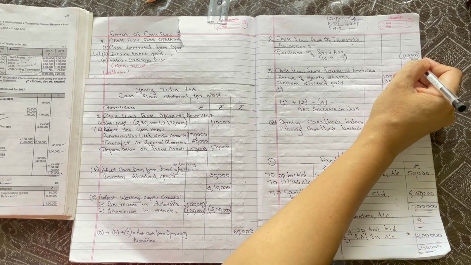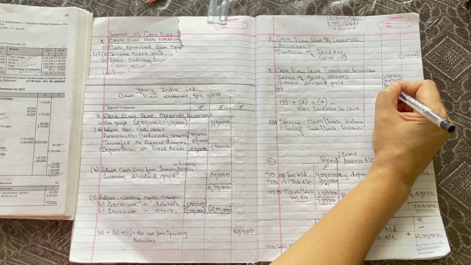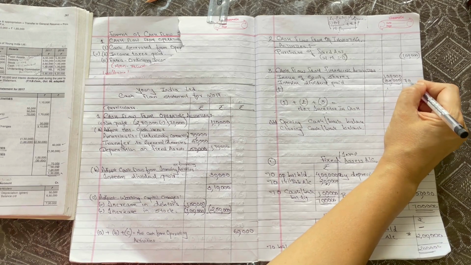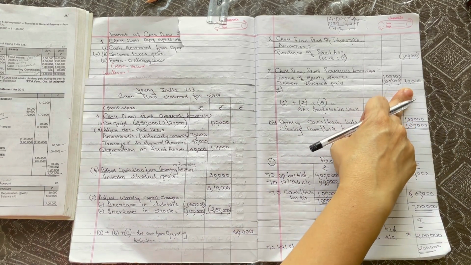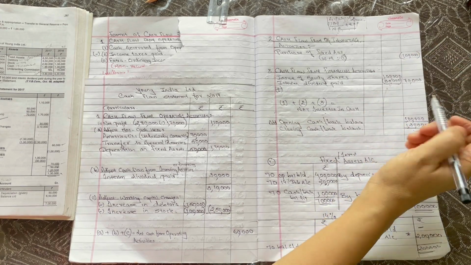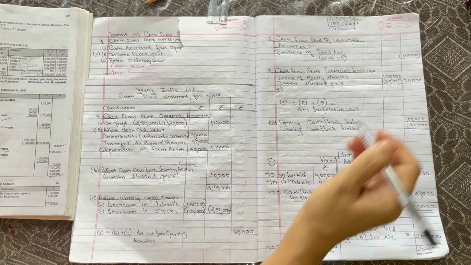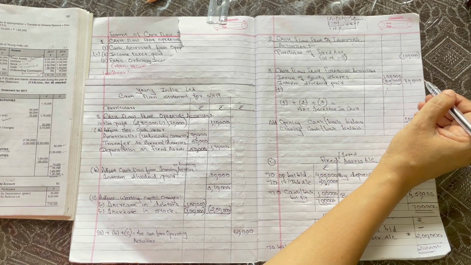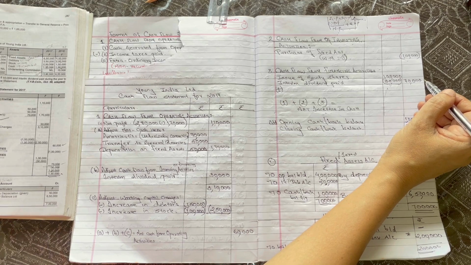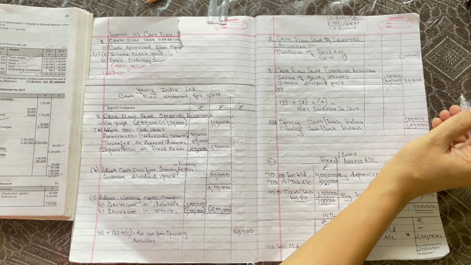Now, 60,000 minus 1 lakh, the total of this financing activity is 70,000. Okay, so this is 60, this is minus 1 lakh. Okay, now 30 and 70. Correct. So this is 70,000.